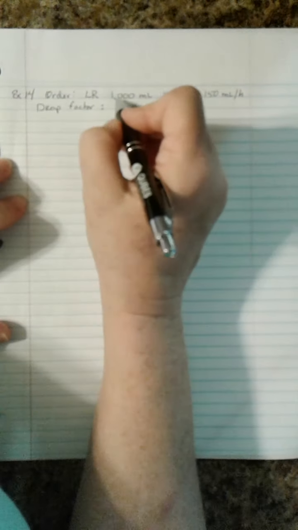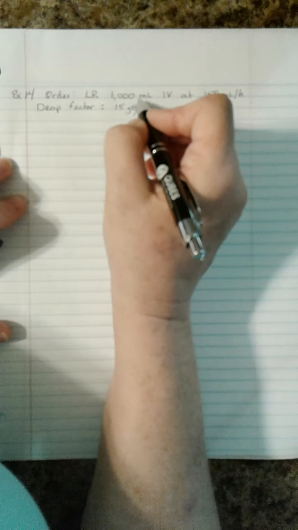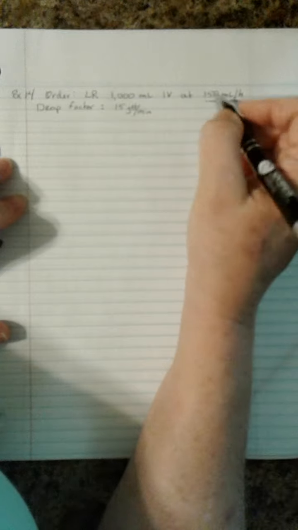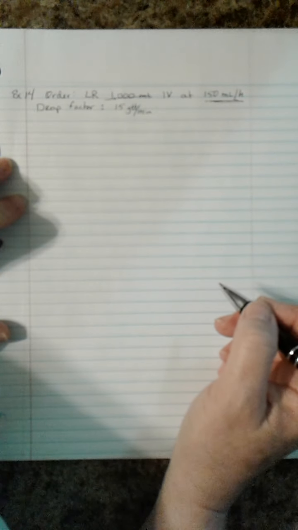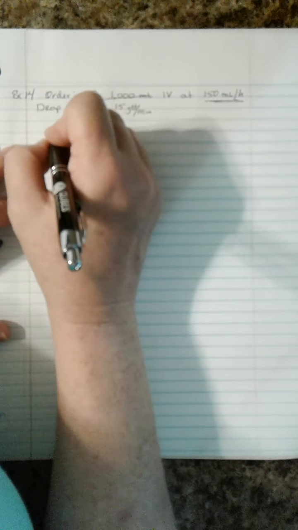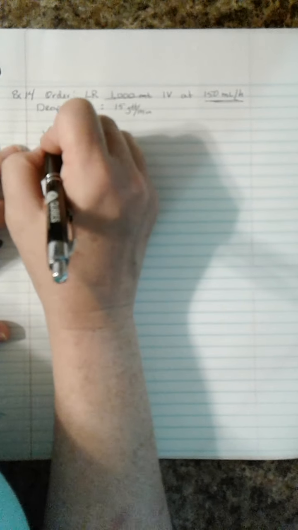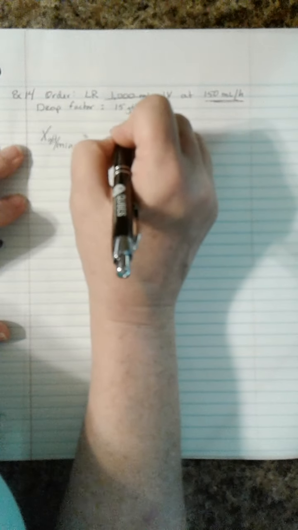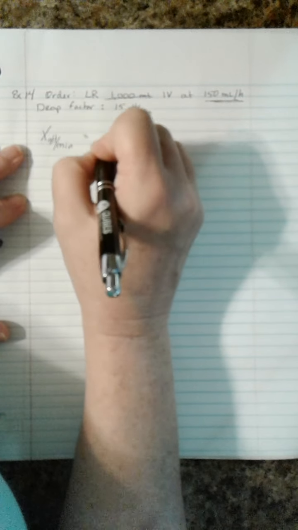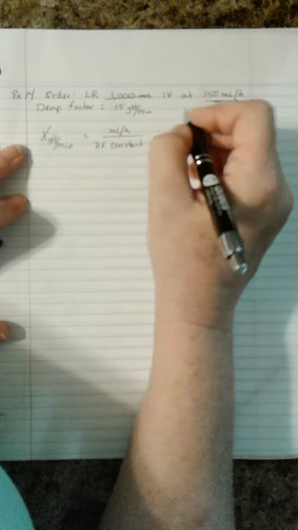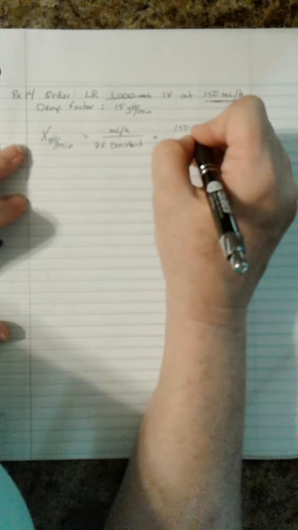Okay, so what do I need? I've got the 1,000 milliliters, but I've got a rate. Anytime I have a rate, I don't need the total volume. So, using the drop factor constant, and I want drops per minute, I'm going to do my milliliters per hour divided by my drop factor constant. My milliliters per hour is 150.